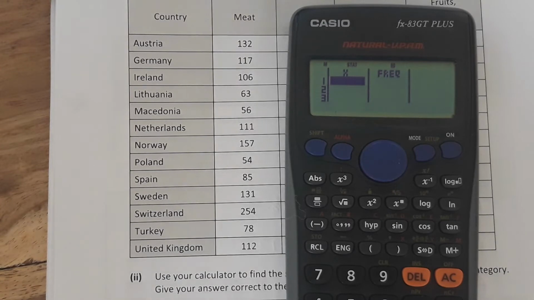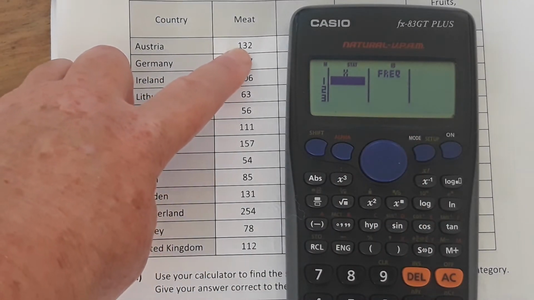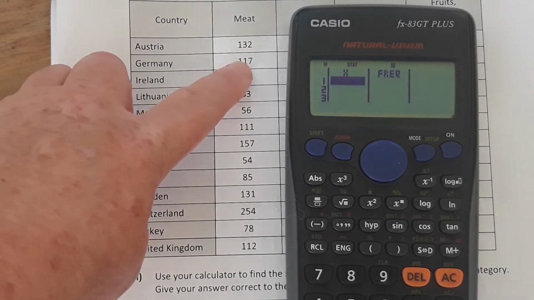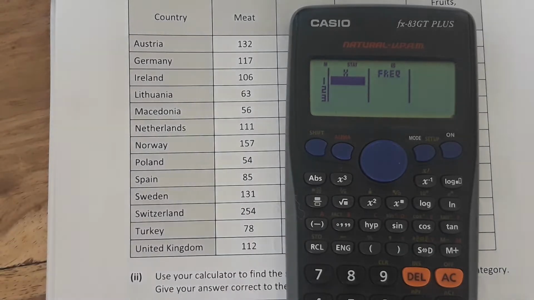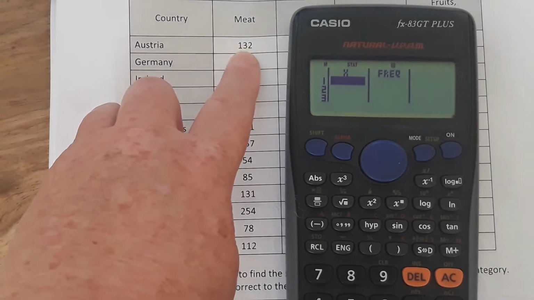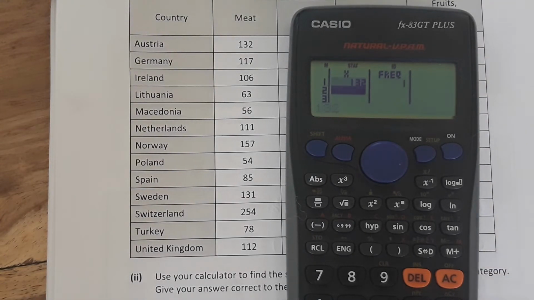Now in this case, it doesn't matter about the frequency. The frequency is only if you had 3 132s or 7 117s, then you put in the amount of those numbers you have. But what we're going to do is just enter this whole column of numbers. So first one, 132, press equals to enter.